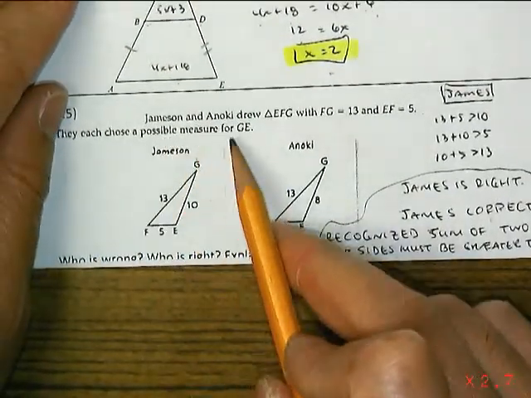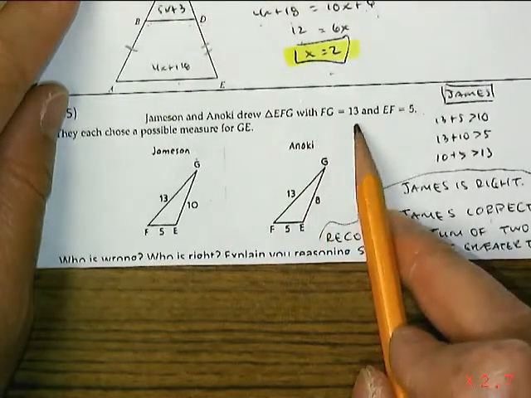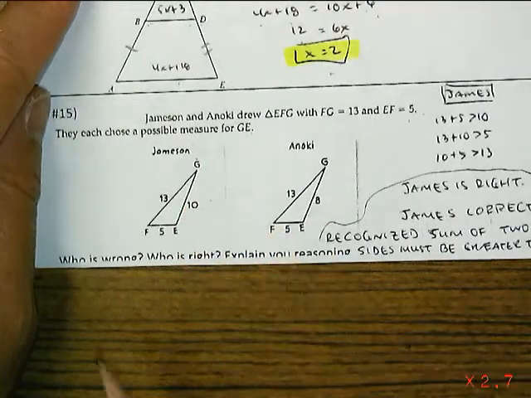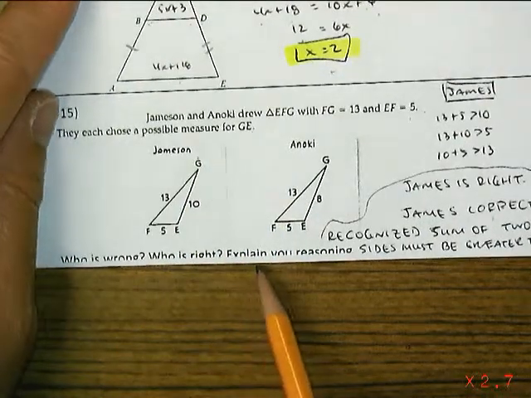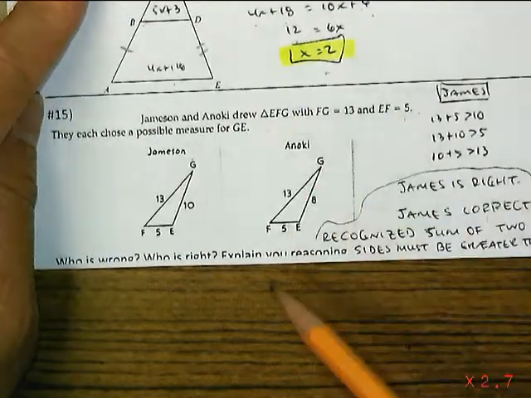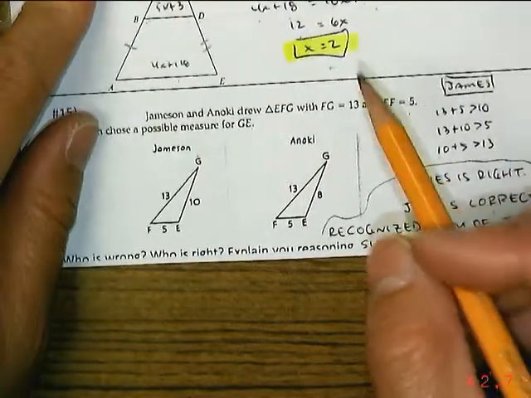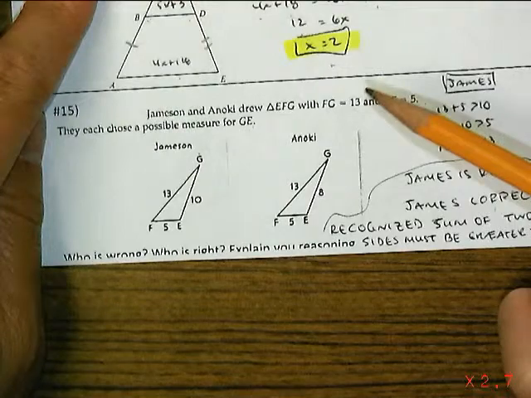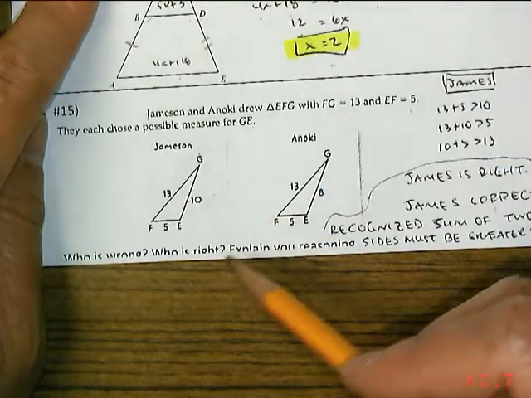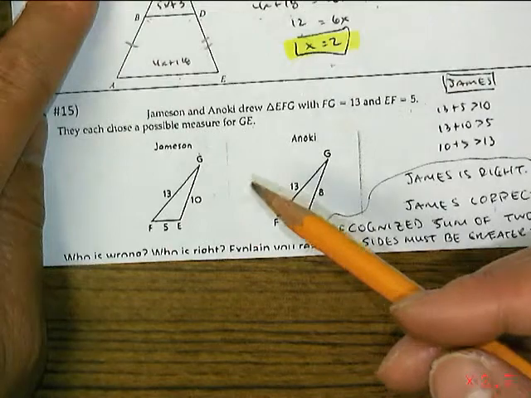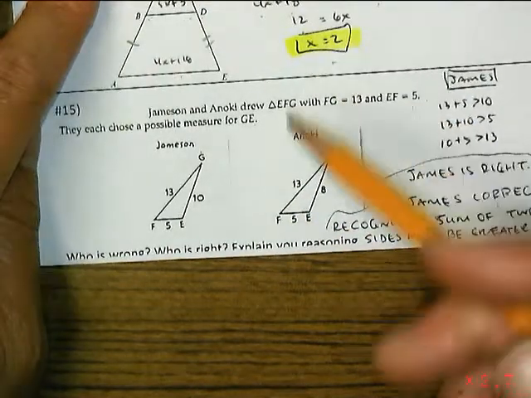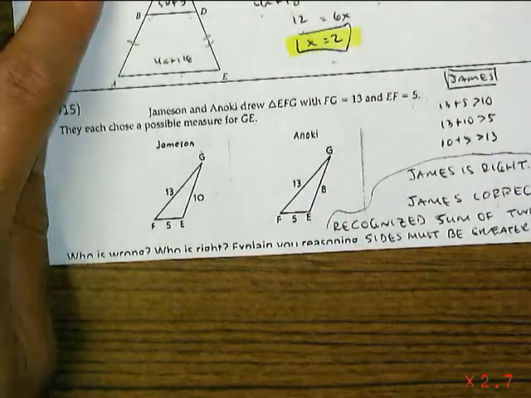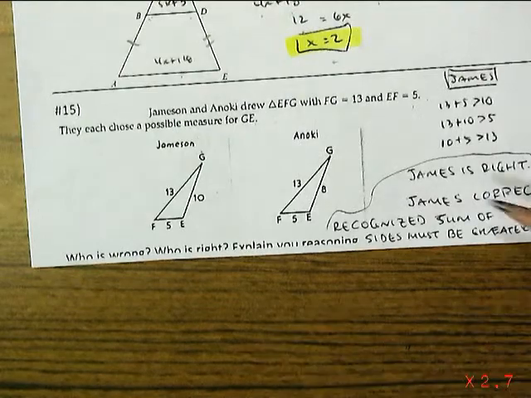Jameson and Inoki drew triangle EFG with FG to be 13 and EF to be 5. They each chose a possible measure for GE. There's Jameson, there's Inoki. Who is wrong, who is right, and explain your reasoning. So essentially this problem is measuring triangle inequality, because you're trying to figure out if the triangle is possible. The common mistake is that students were trying to solve for the third side based on the Pythagorean theorem. But it's not Pythagorean theorem because there is no right triangle and I already have all 3 sides. Pythagorean theorem works if you have 2 sides and you're trying to find the third one.